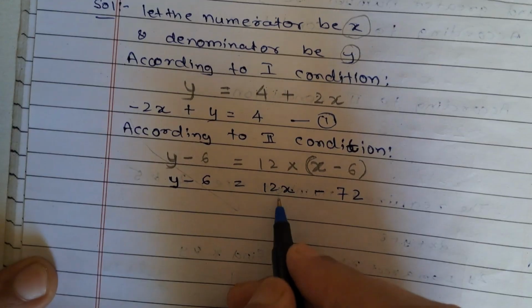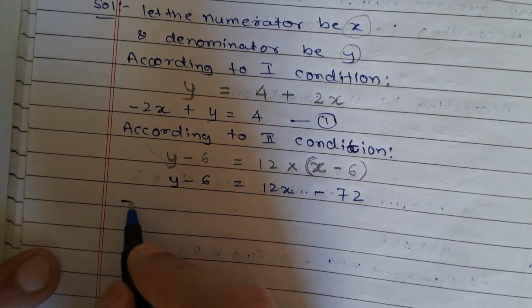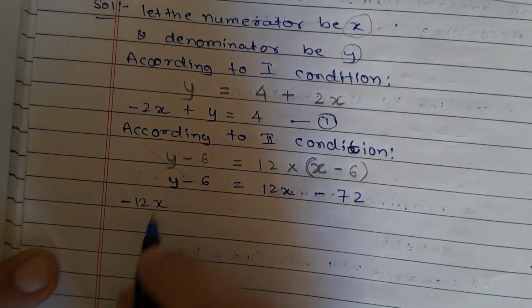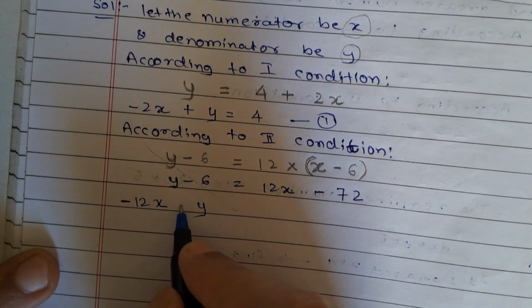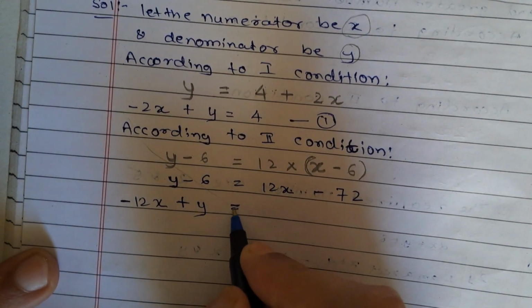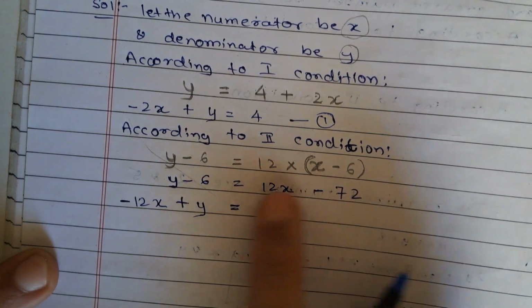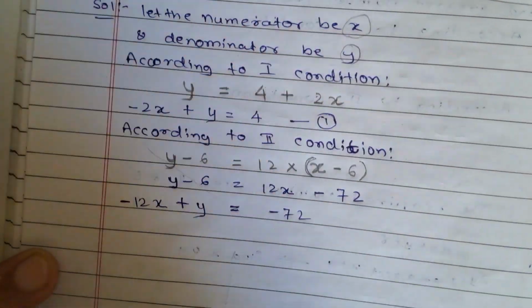I will bring this 12x over here, so it is a plus 12x. When it jumps over here, it will become minus 12x. Over here we already had the alphabet y. I will keep it over here, and I could see there is no link between them, so it is an addition sign. I will put an equal to over here. Towards the right side we already had minus 72. Let me keep minus 72 as it is.